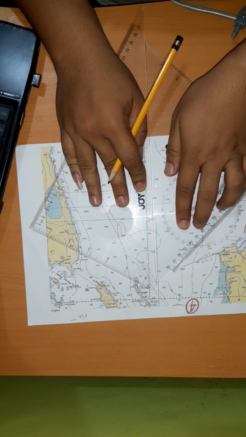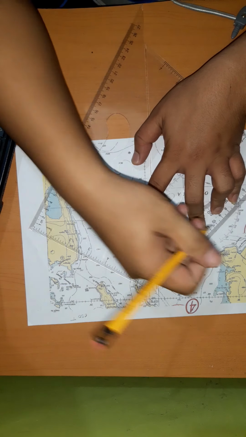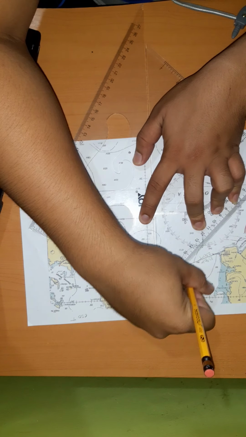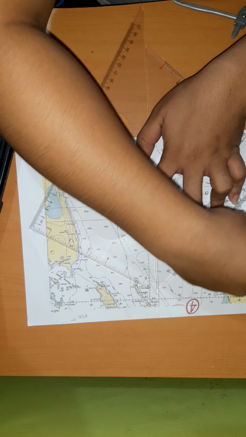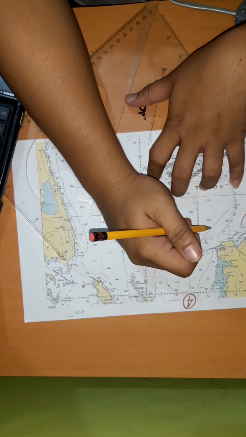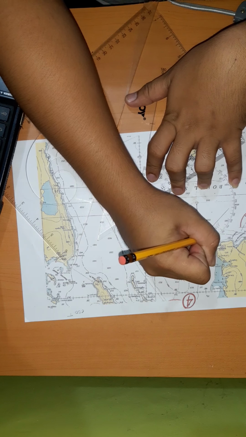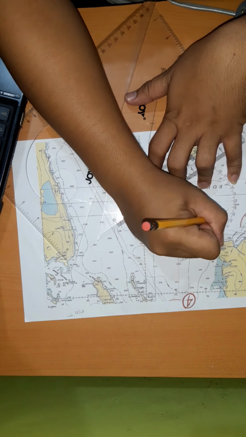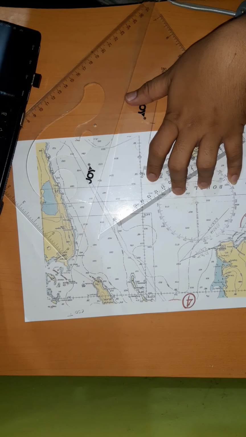We're going right here by 10 knots, and right here we put a line mark. This is the second position, and this is the line of position at 1300 hours with a true bearing of 225 degrees.